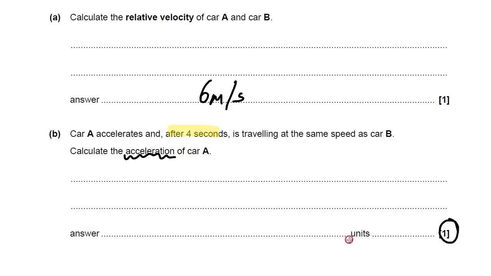And this time you can see there is a box for the units. The units are important for this mark. Okay, pause the video and have a go.